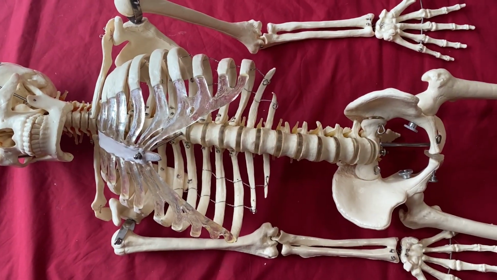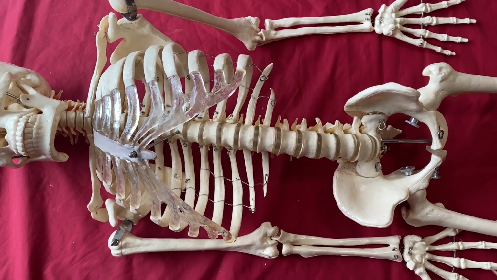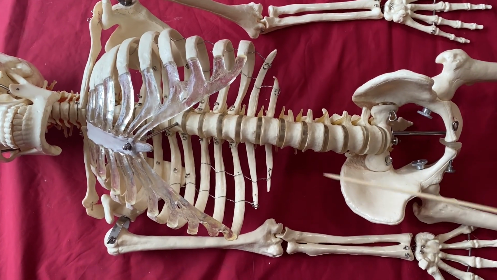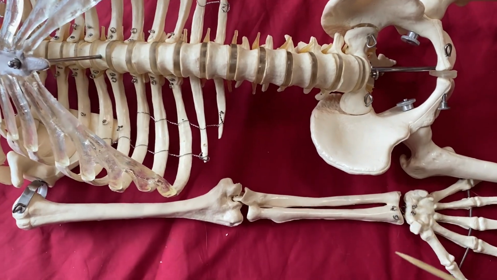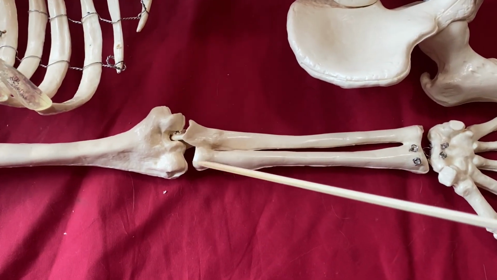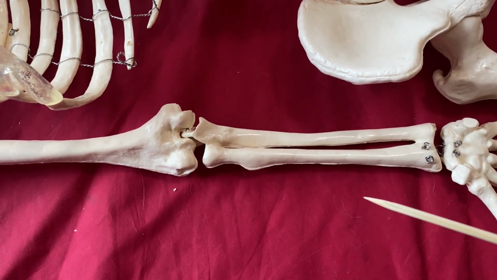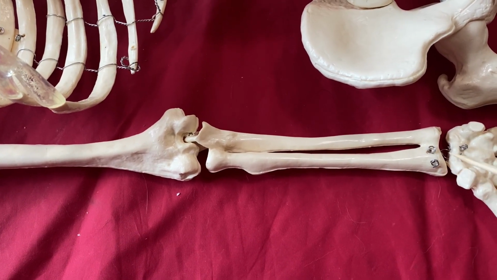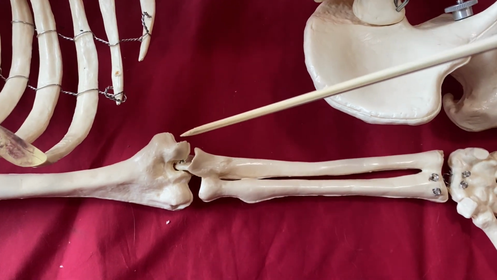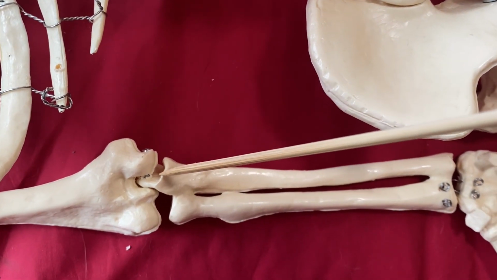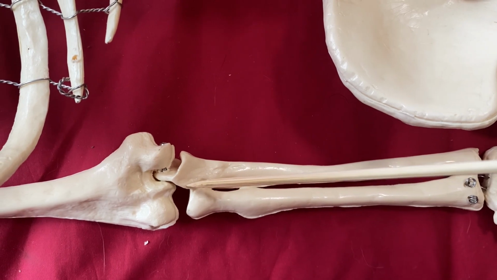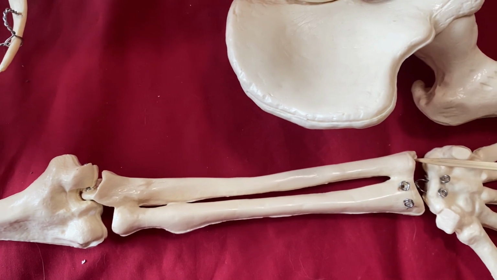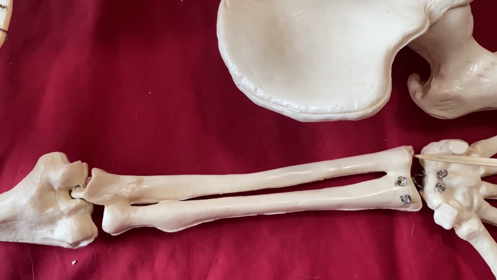Next, for the arm bones, we have the forearm bones, which include the radius and the ulna. On the radius, we have the head of the radius and the styloid process. On the ulna, we have the olecranon process, the radial notch, the trochlear notch, and the styloid process.